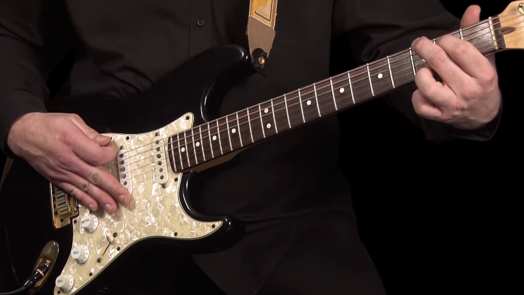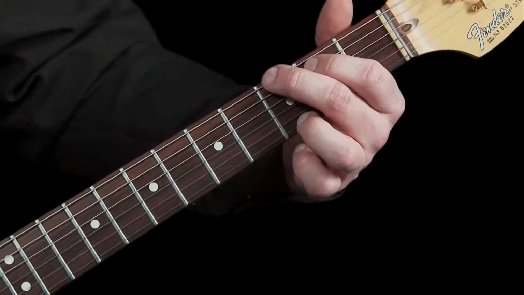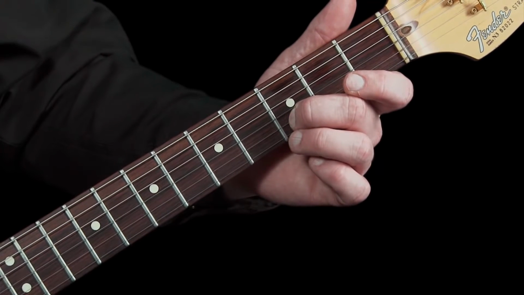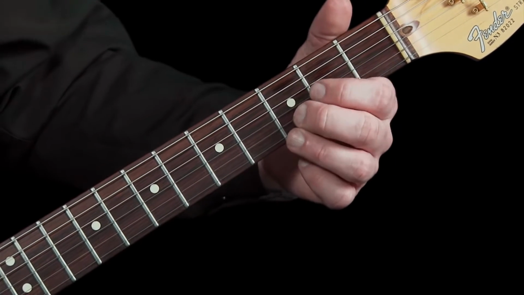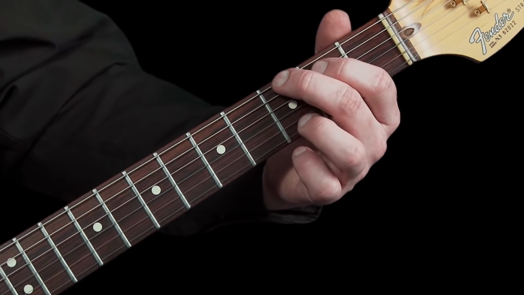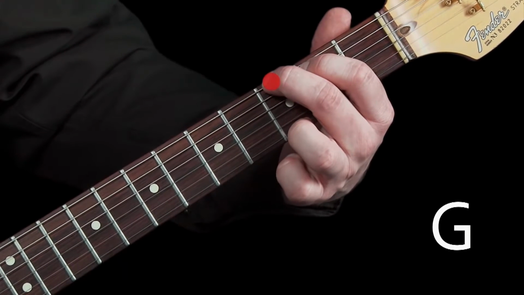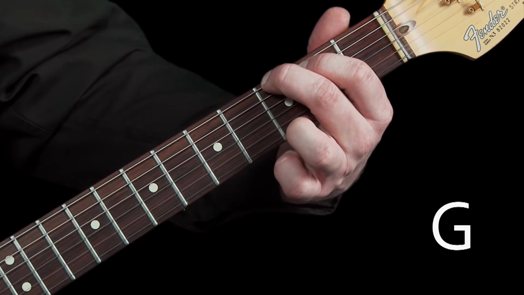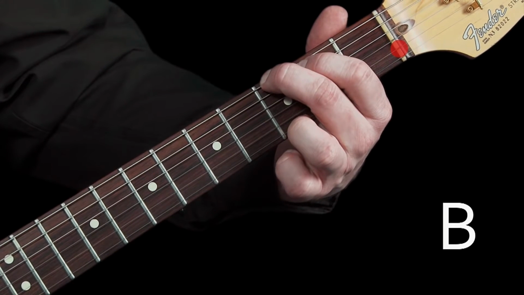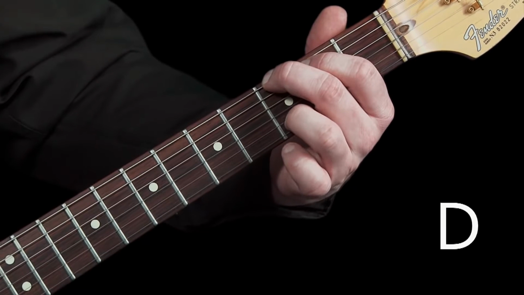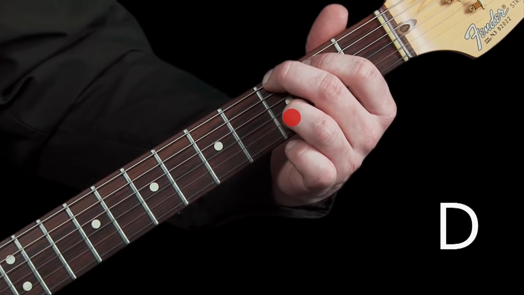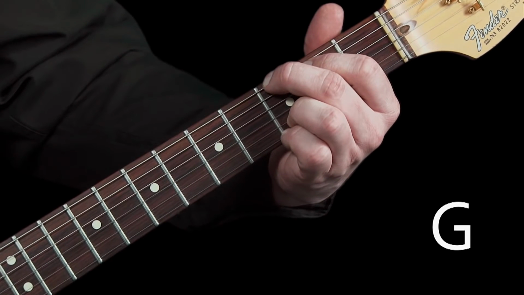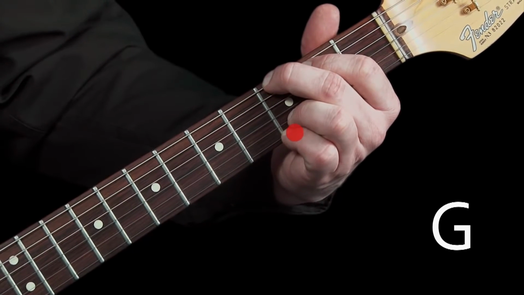To play the full 2-octave arpeggio, we would have to add this D note into it. We can do this like so. Play the first 5 strings as normal like this: G, B, D, G, B. Then add the note of D on the 2nd string 3rd fret like so, and finish with the G on the top string 3rd fret.